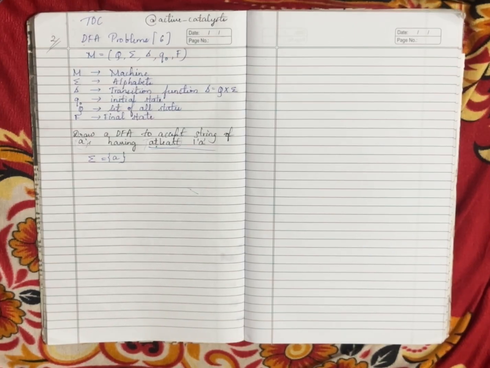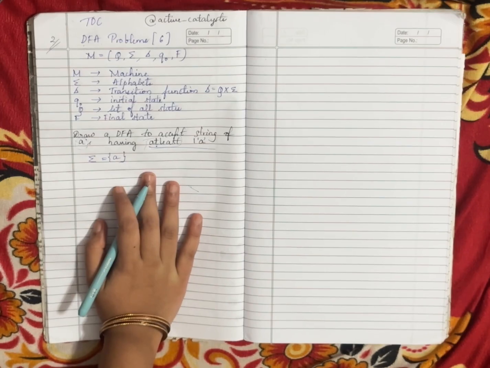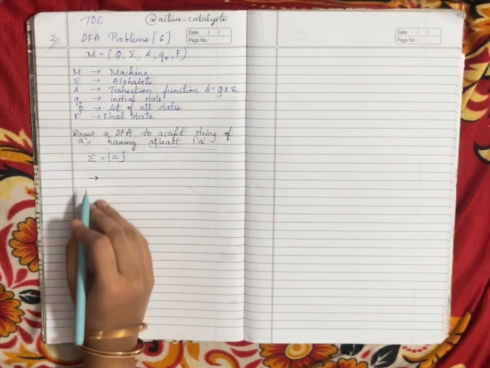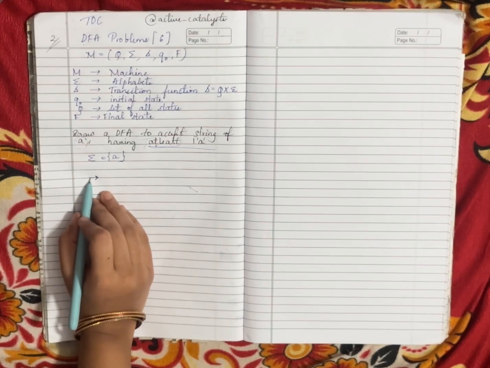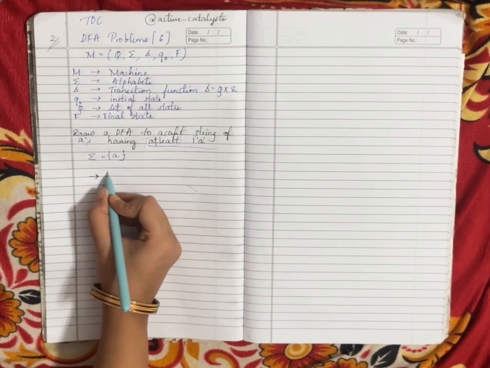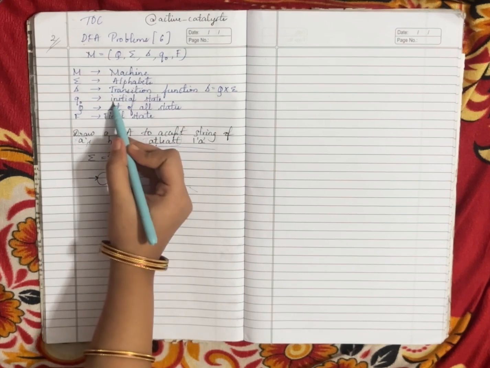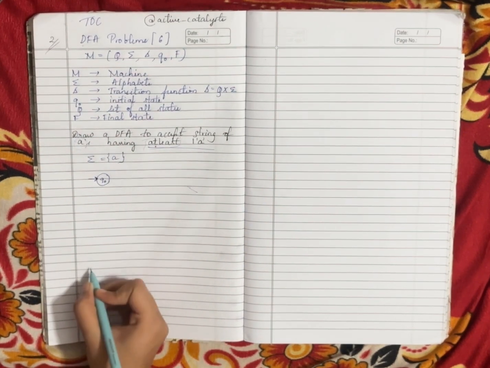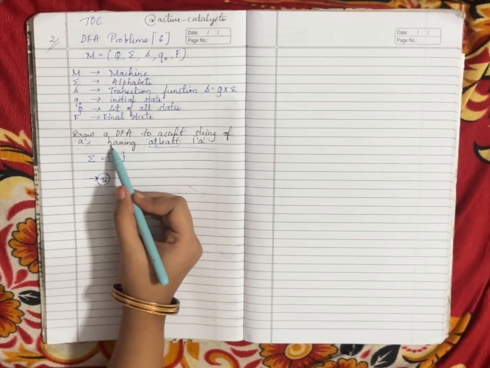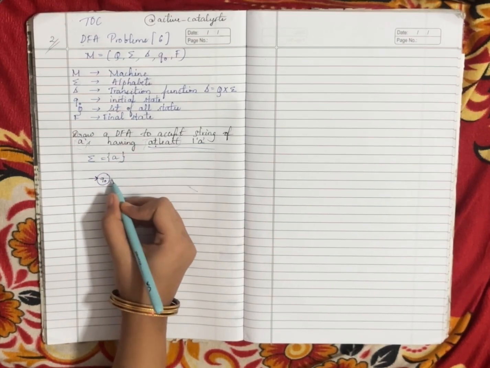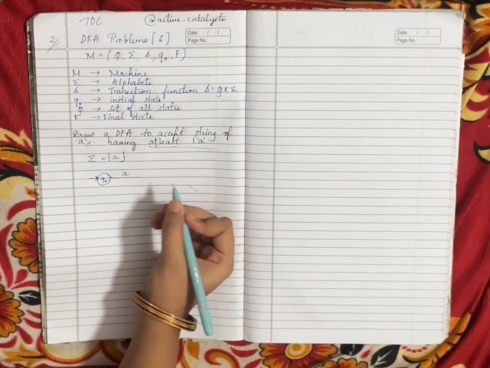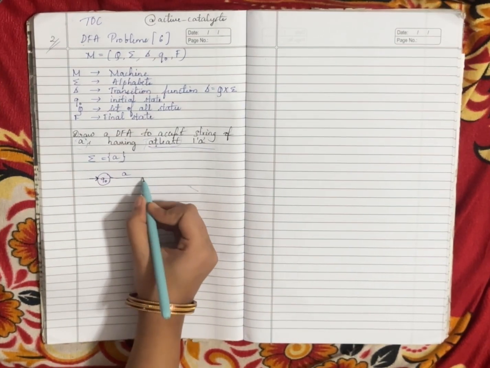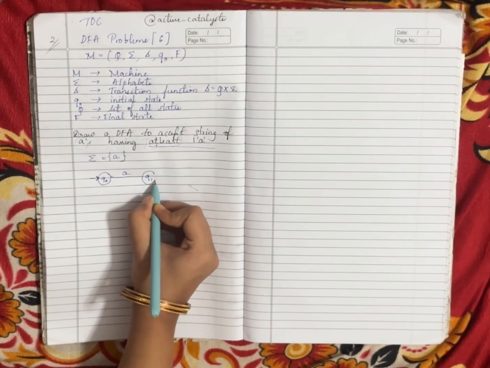Then we have to start drawing the diagram. First we have to take the initial state. In order to represent the initial state, we will take an arrow mark. Inside that we will write the initial state. What is the initial state represented as? q naught, right? So q naught. Okay, now they have told we have to include at least one a. So we will first take one a. After including this a, it will go to the next state. So here I will write it as q1.